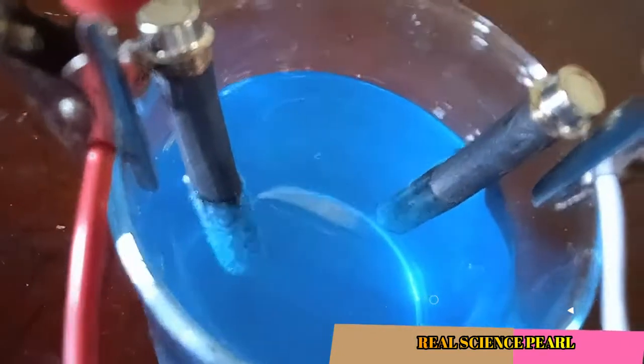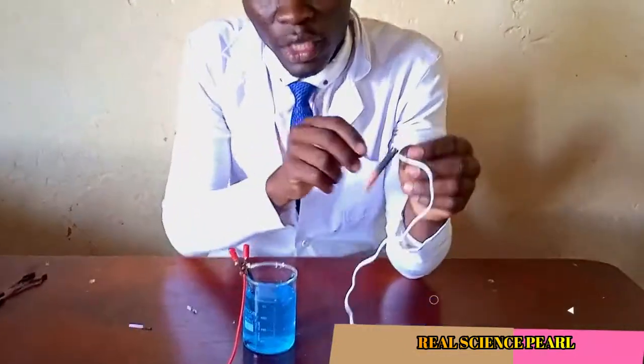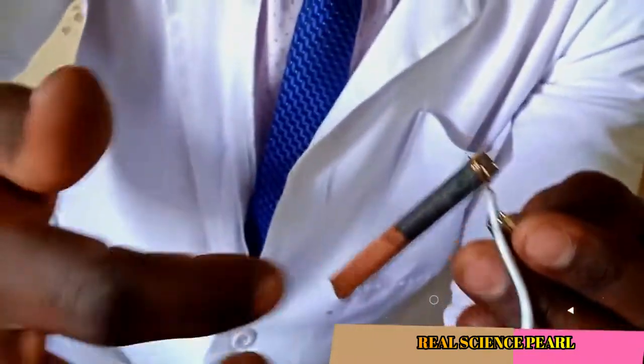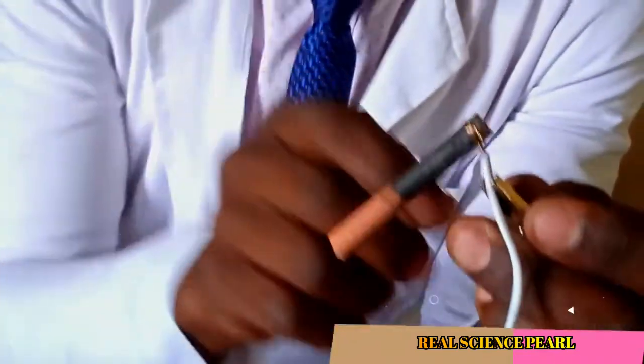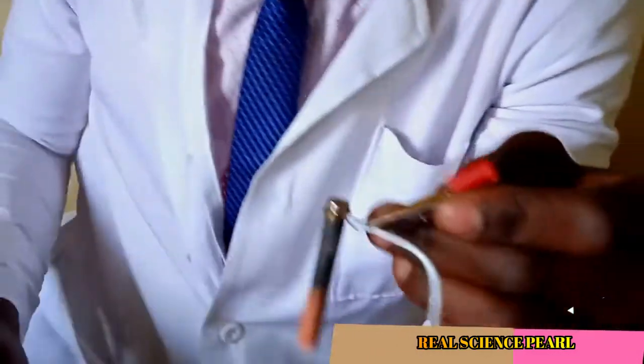Please subscribe. At the cathode, we are having copper being deposited there, and we know that copper is a brown solid. You can see that this is a brown solid being formed there, and this is copper being deposited there, because copper is below hydrogen in the activity series.